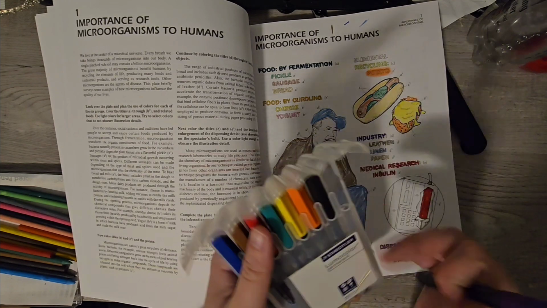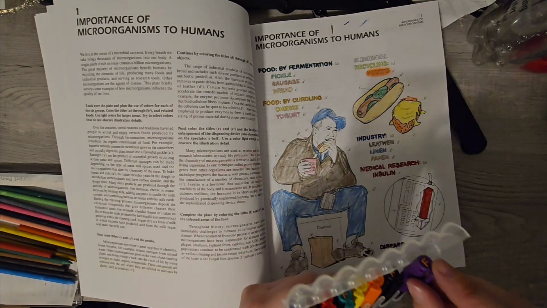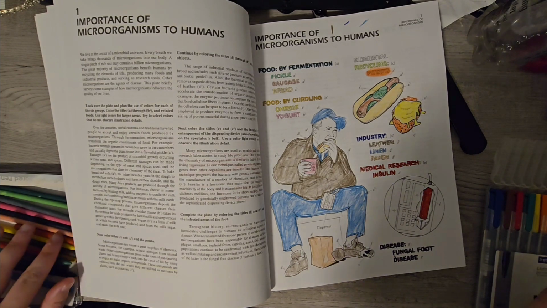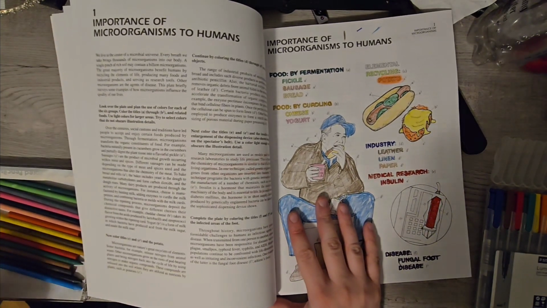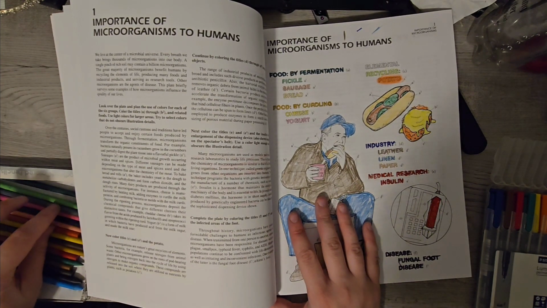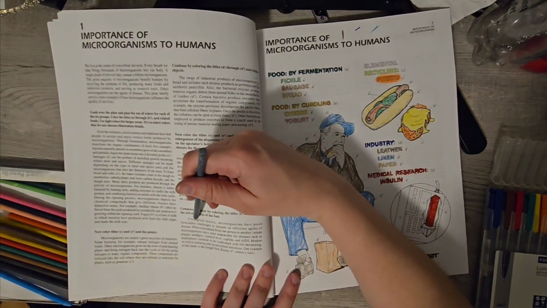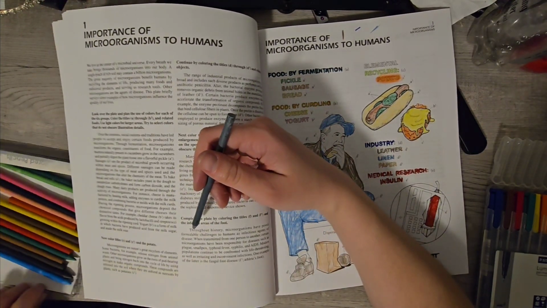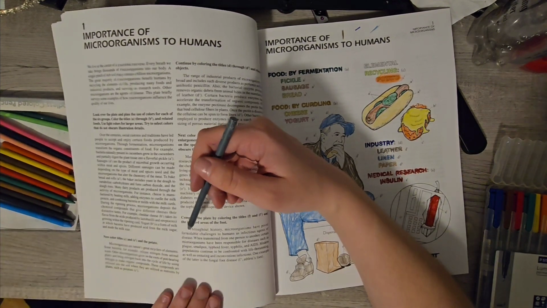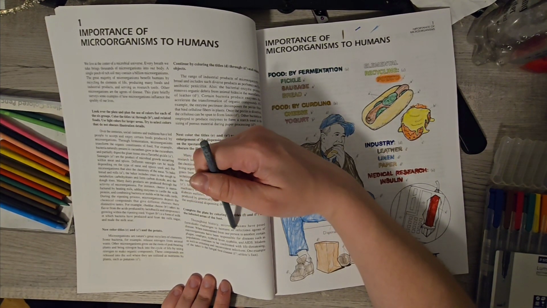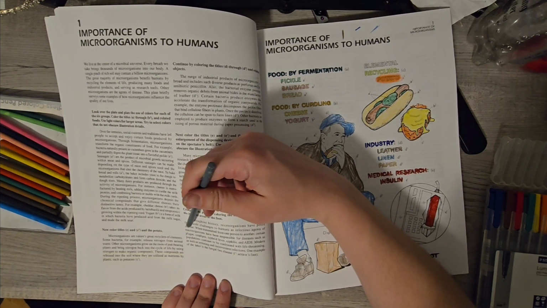Now, we're going to read through the last one here. All right. Throughout history, microorganisms have posed formidable challenges to humans as infectious agents of disease.